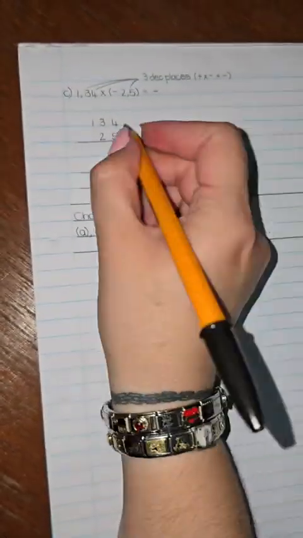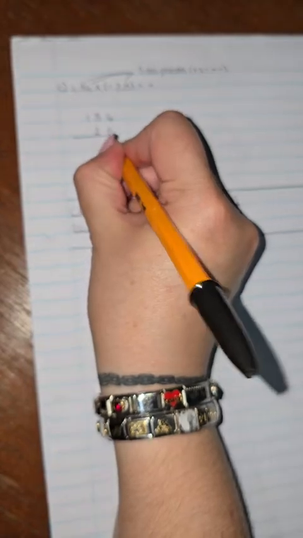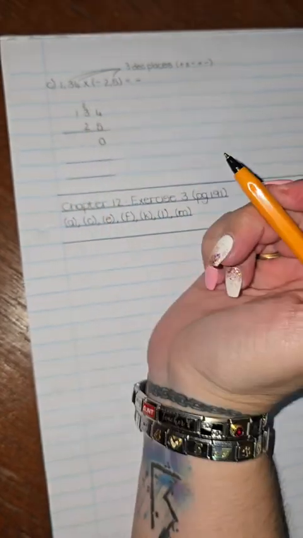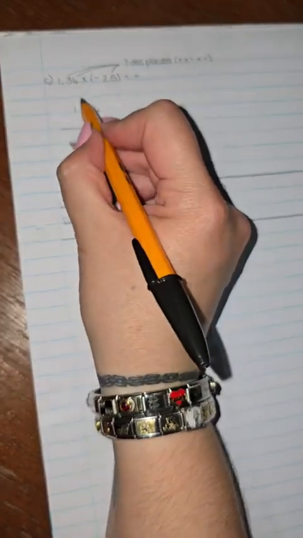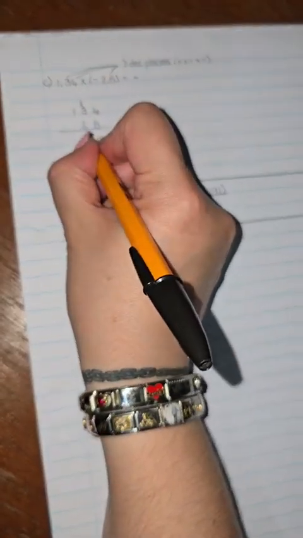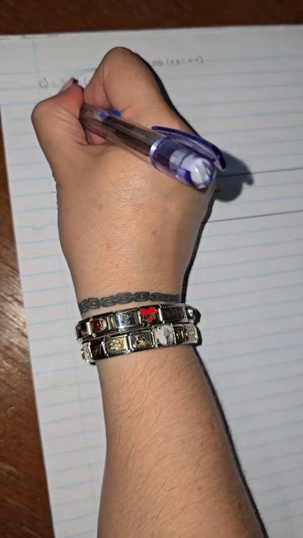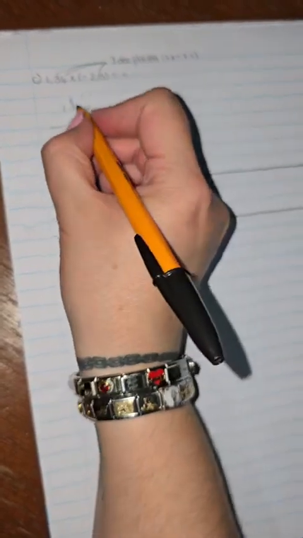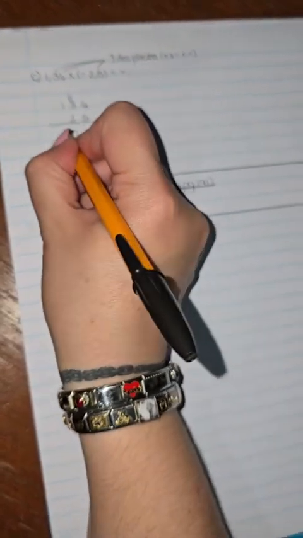All right, and we start with our multiplication. 5 times 4 is 20. We put the 0 down and we carry the 2. 5 times 3 is 15, 16, 17. So we write down the 7 and we carry a 1. Then we've got 1 times 5 and we add 1, which gives us 6.